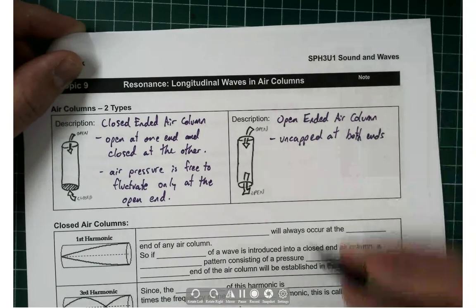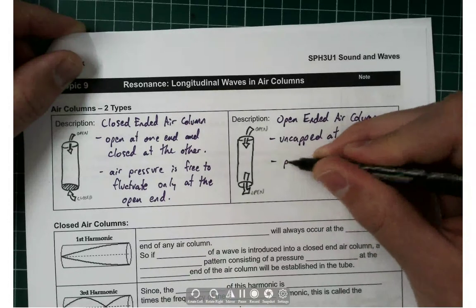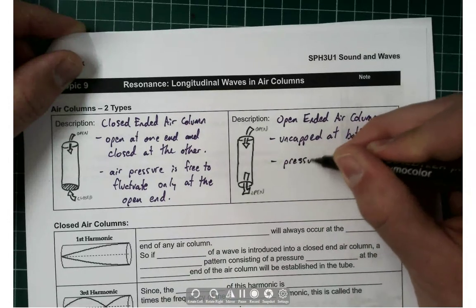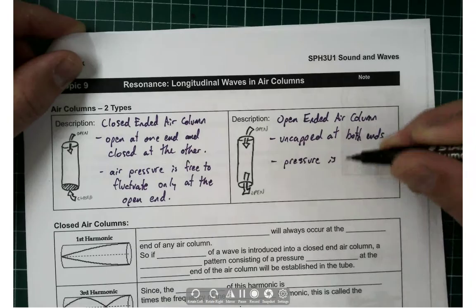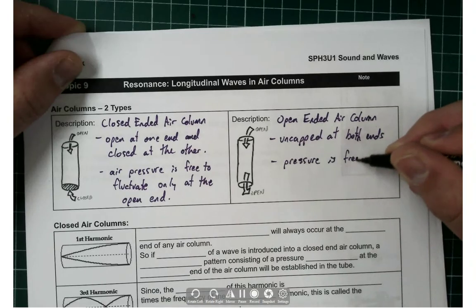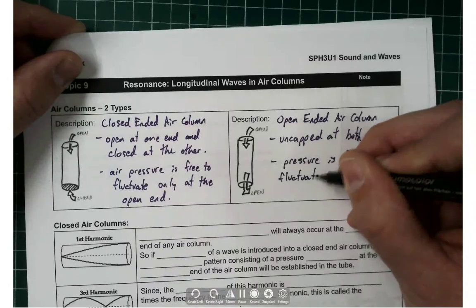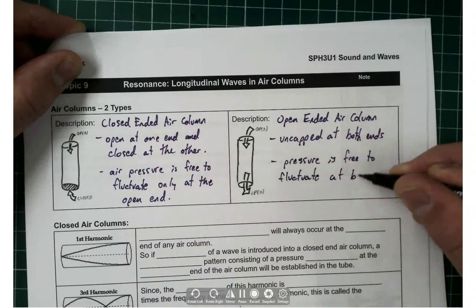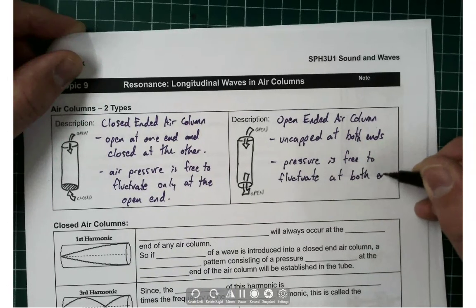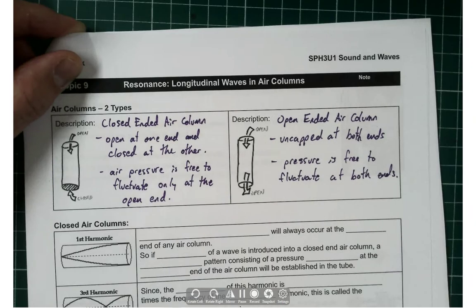Not covered at either end. And what that means is that air pressure is free to fluctuate at both ends. Nice.